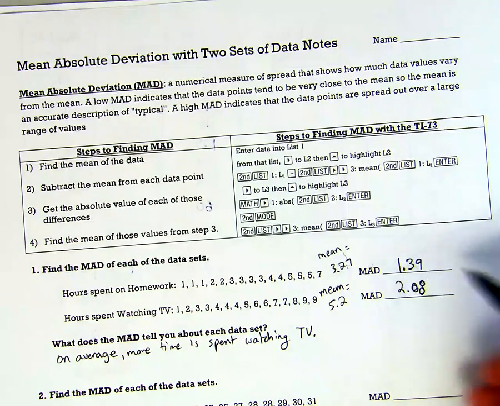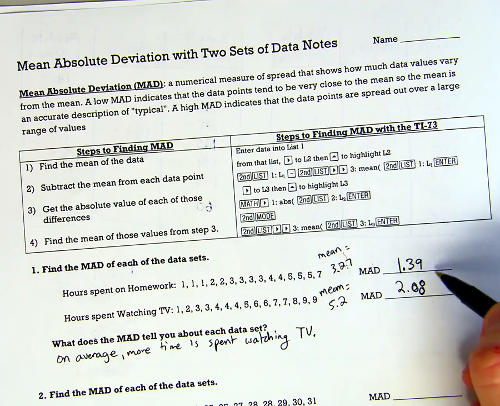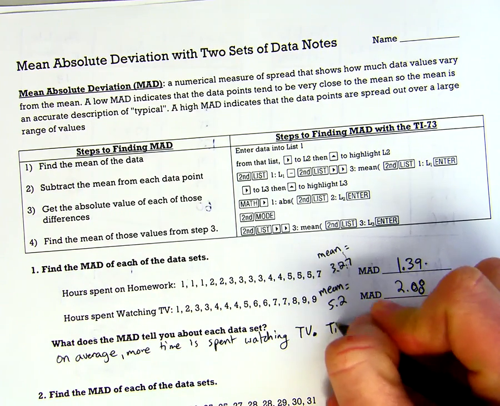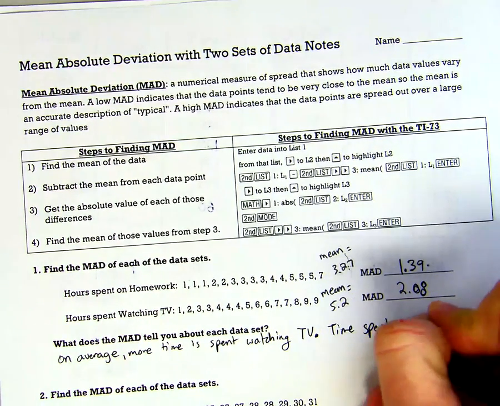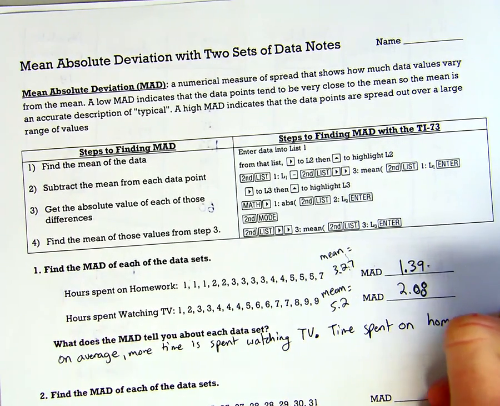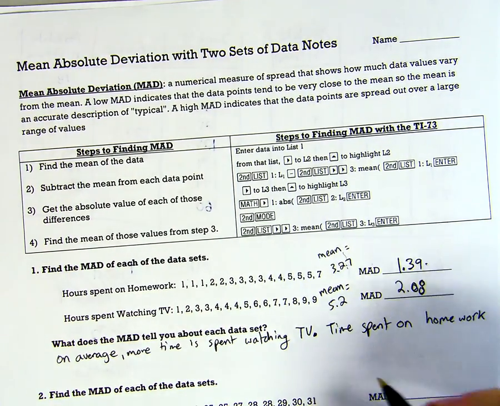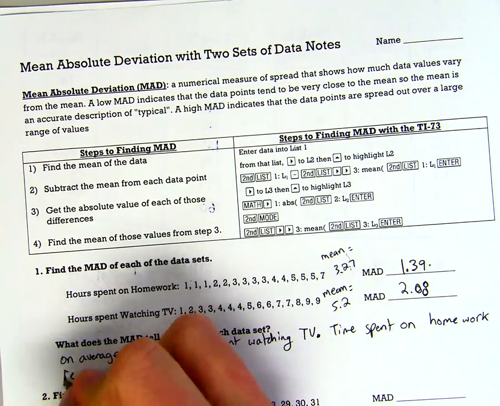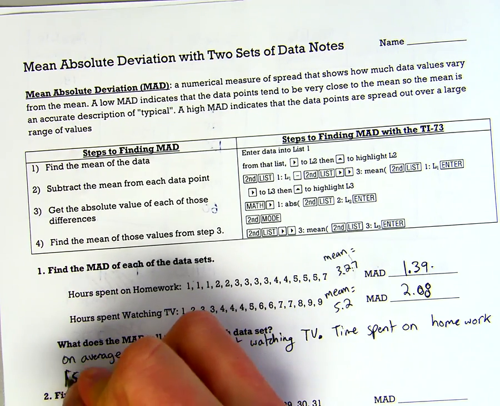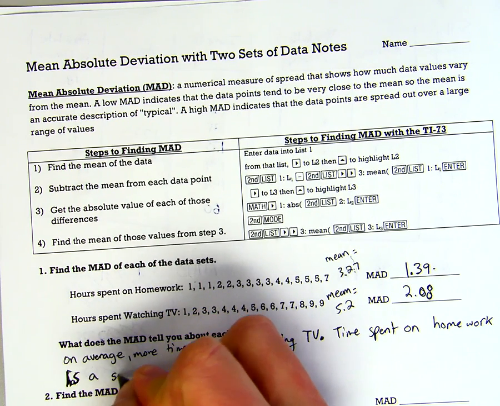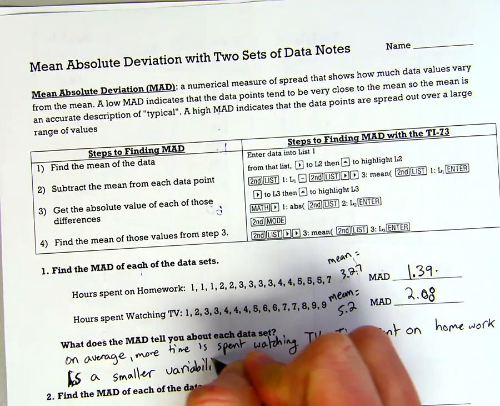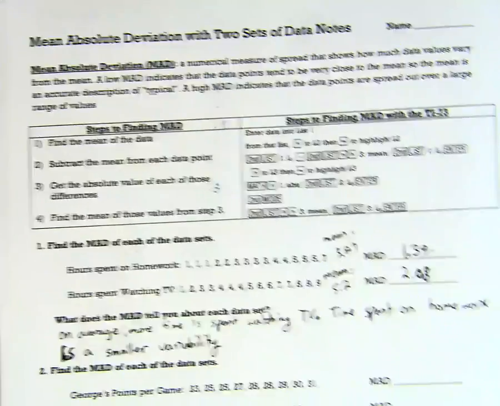Then we can compare our absolute deviations, and we notice that the 1.39 is smaller than 2.08, so we can say time spent on homework has a smaller variability, meaning the numbers don't change as much.